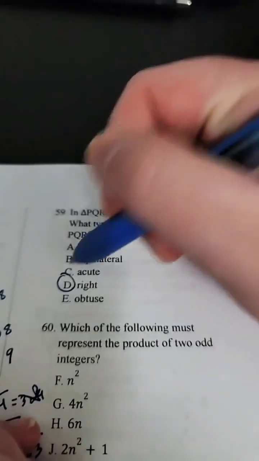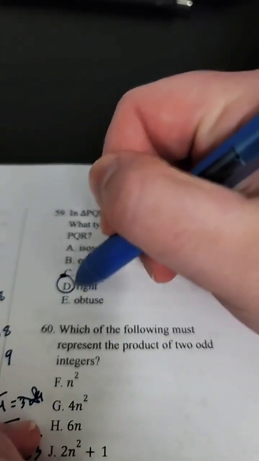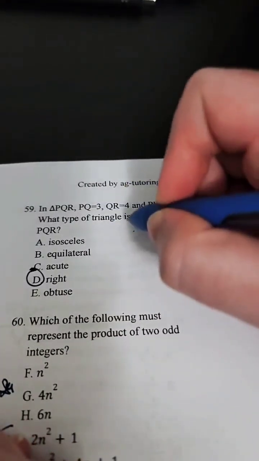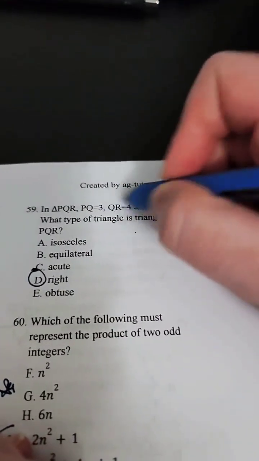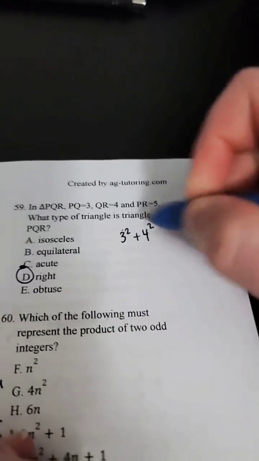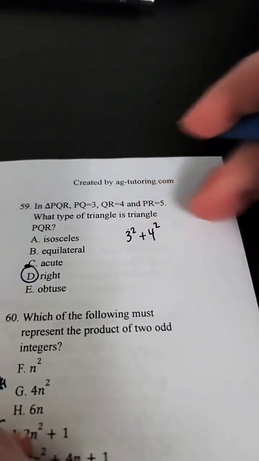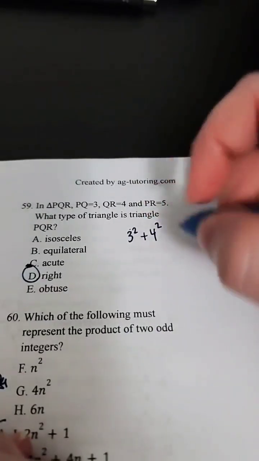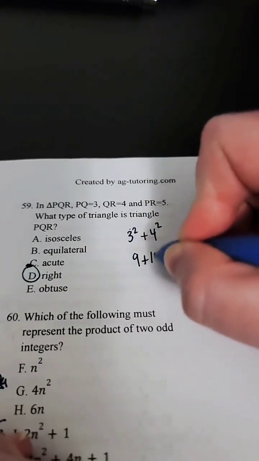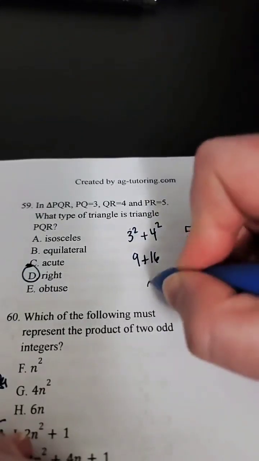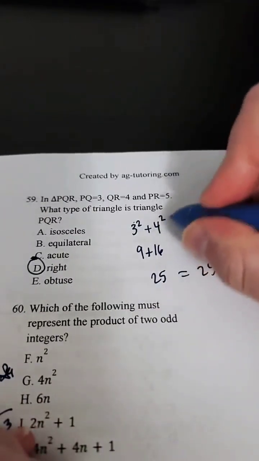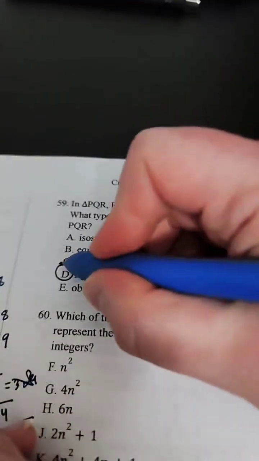Now, if you hadn't memorized your Pythagorean triples, to figure out what type of triangle it is, you take the legs, which are the two shortest sides, you square and add them, and you see if they're equal to, greater than, or less than the other side squared. So this would be 5 squared. So this would be 9 plus 16, and then this is 25, and we see that it's equal to each other. When they're equal to each other when we do that, it's a right triangle. Right there, D.